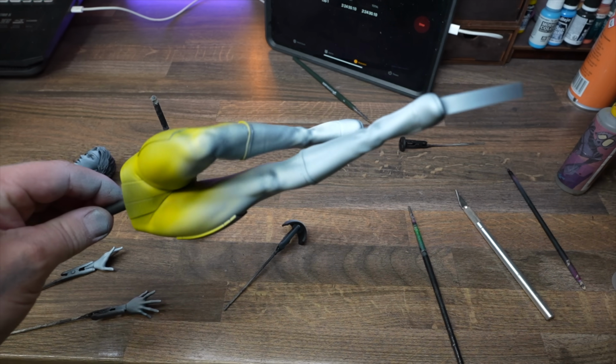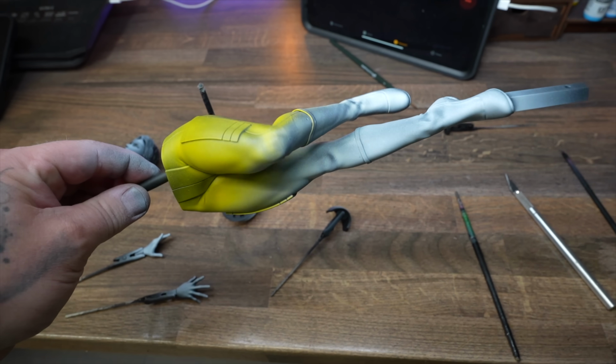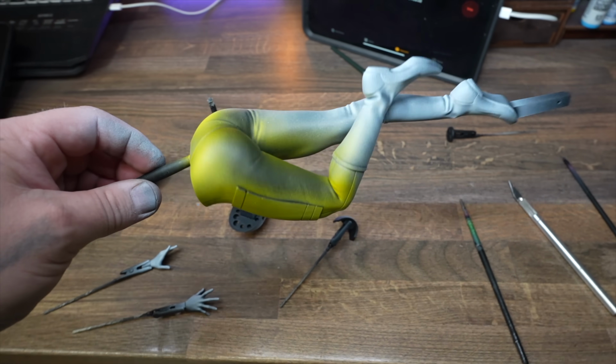So I'm gonna fix this quick, and the easiest way I can think of to fix this is to just throw some pink into it, and once the pink is in, I'll put the yellow over the top.